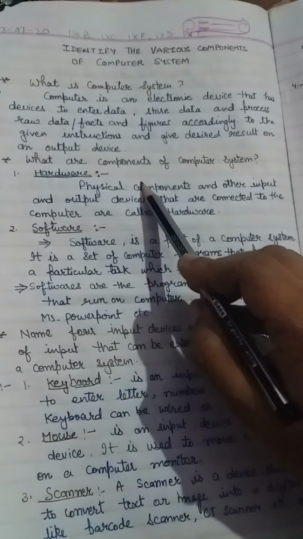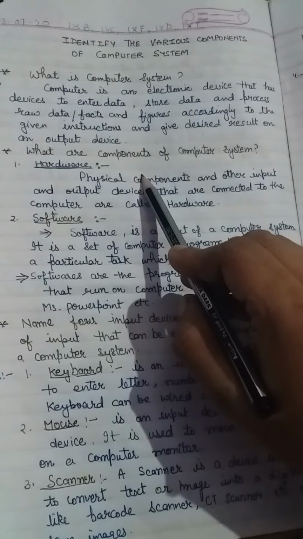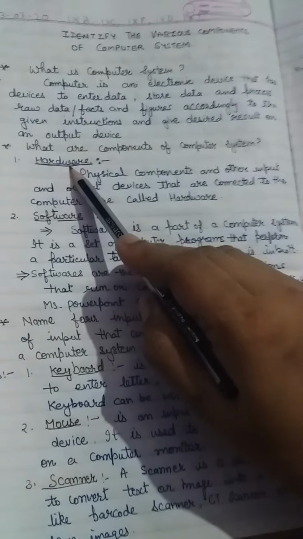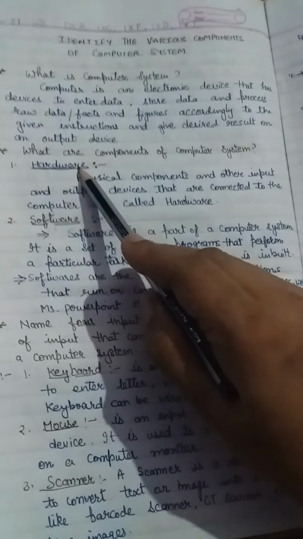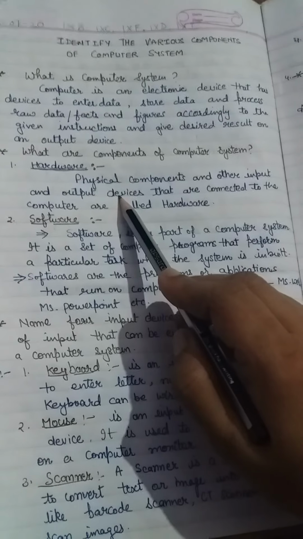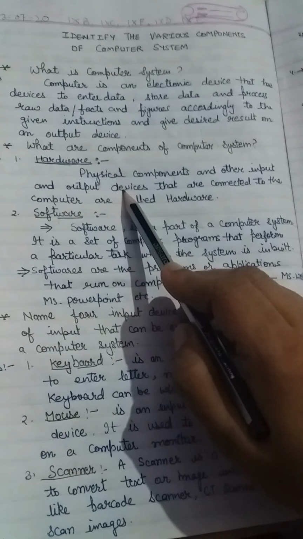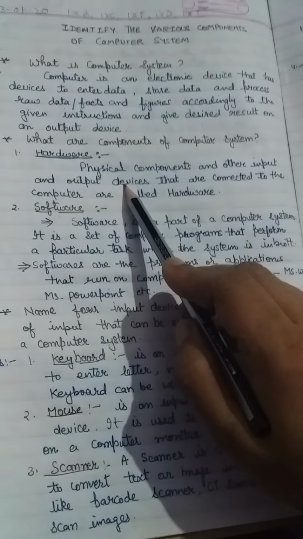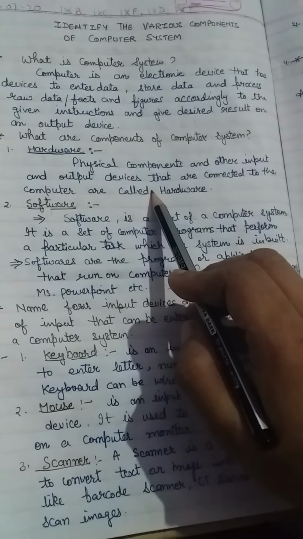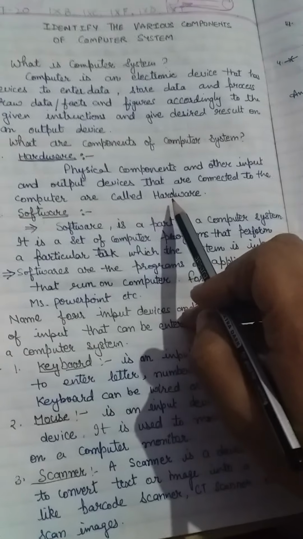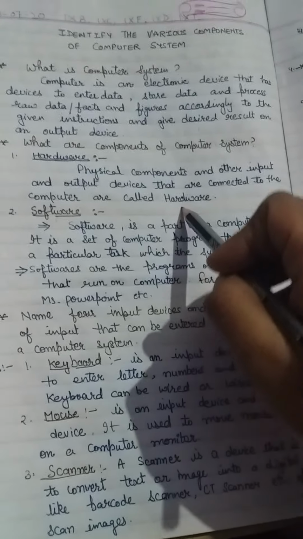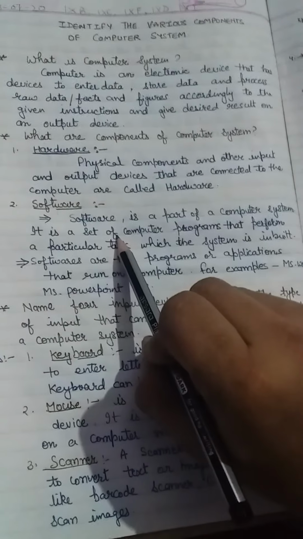Now let's discuss the next part: what are the main components of the computer system? Everyone knows hardware and software. What is hardware? Everyone knows it is the physical components of the computer system, like input devices and output devices, that are connected with the computer and that we can touch. These are called the hardware. Very simple.